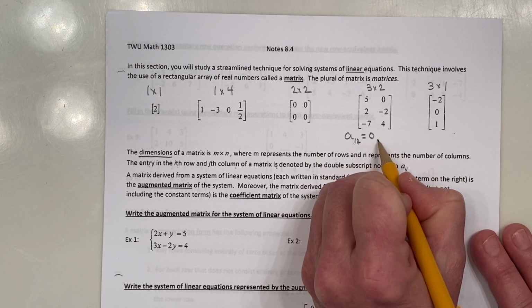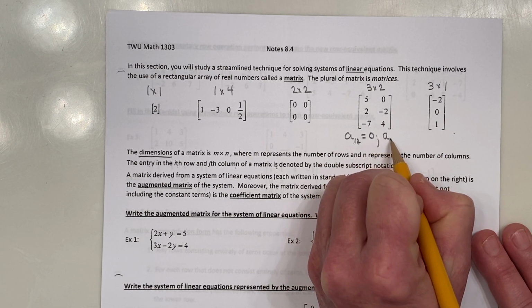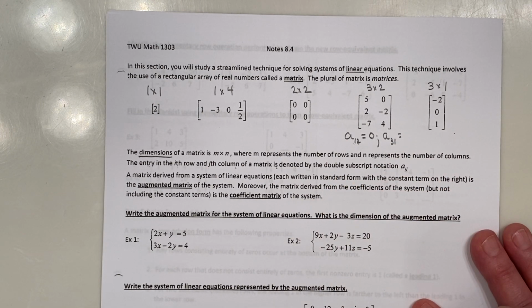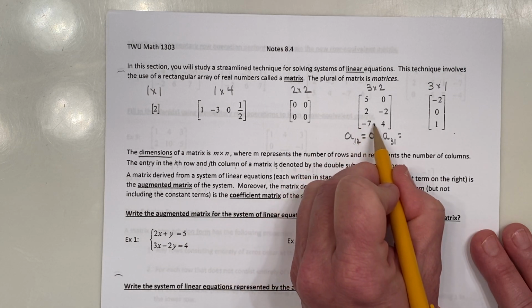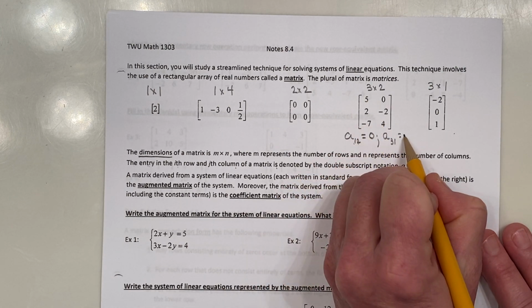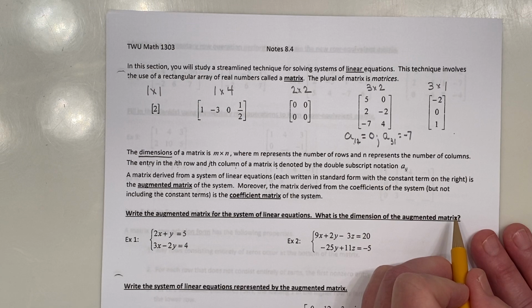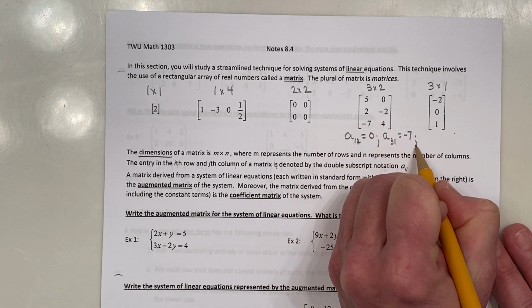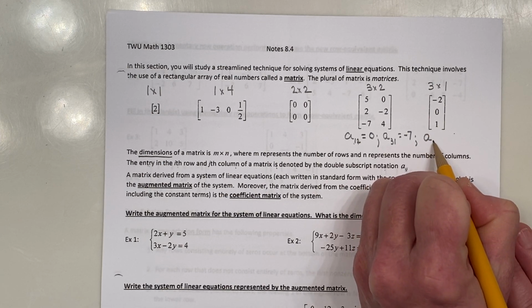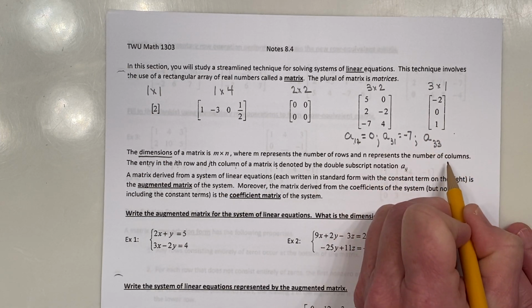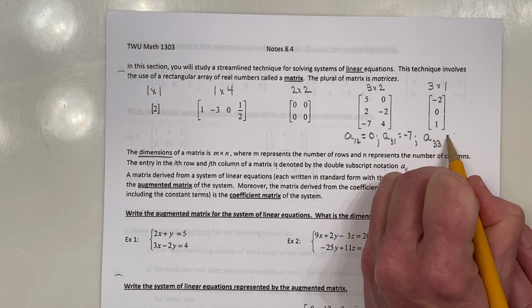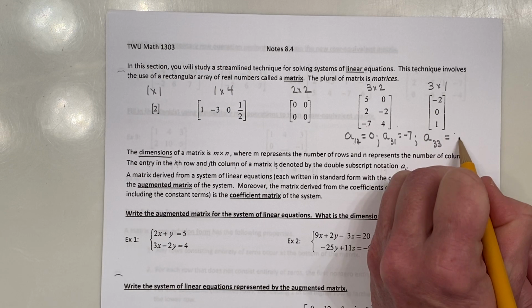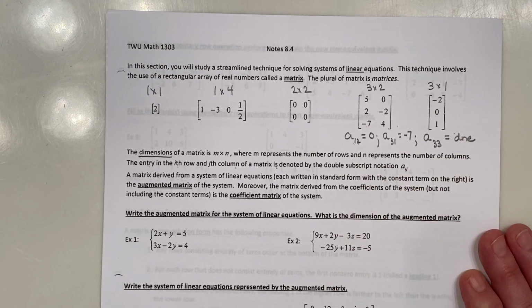Let's do a couple more. What's A subscript 3, 1? Third row, first column, that element or entry is -7. Using the same matrix, let's find this element, A subscript 3, 3. Third row, third column. Well, the third row is down here, but I don't have a third column, so we just say that does not exist.